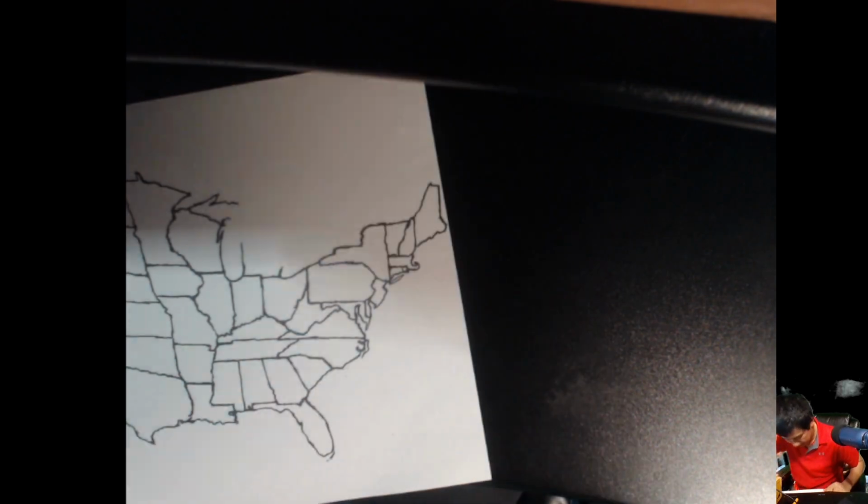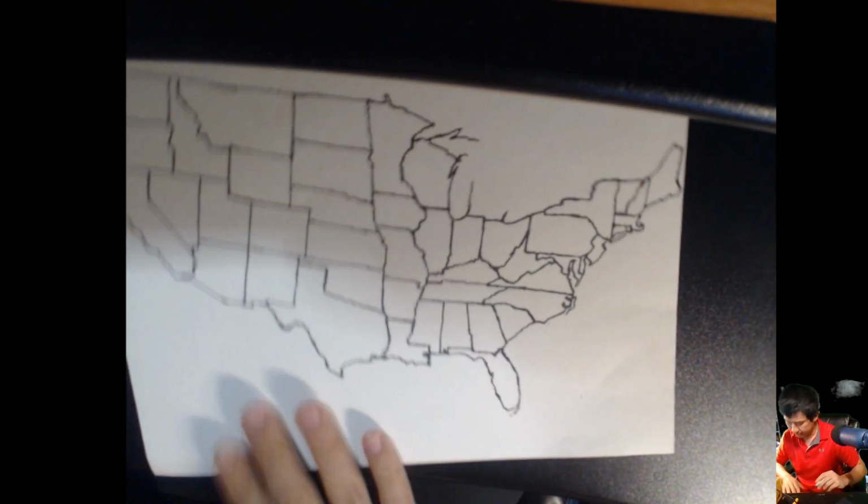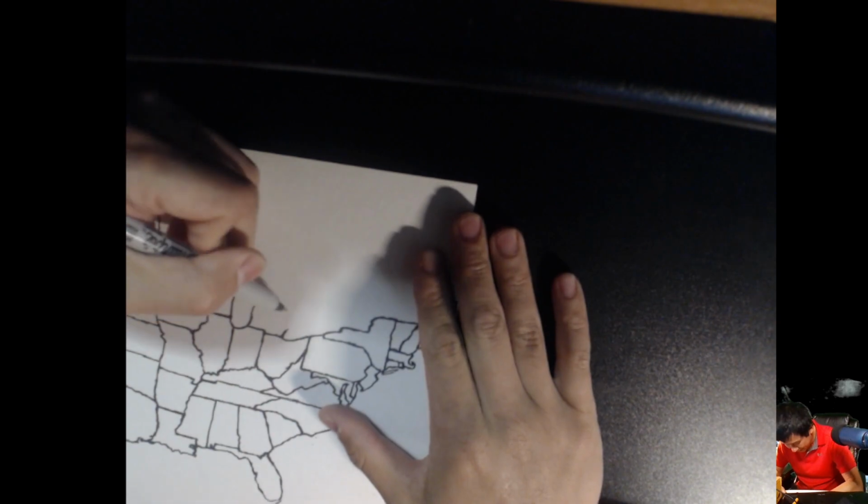Okay, and then Maine's border kind of does that, and then we're gonna fit it onto one piece of paper at all costs. Alright, there we go. Not bad for Maine. Okay. Oh yeah, I gotta finish Michigan, don't I? Let's do that.